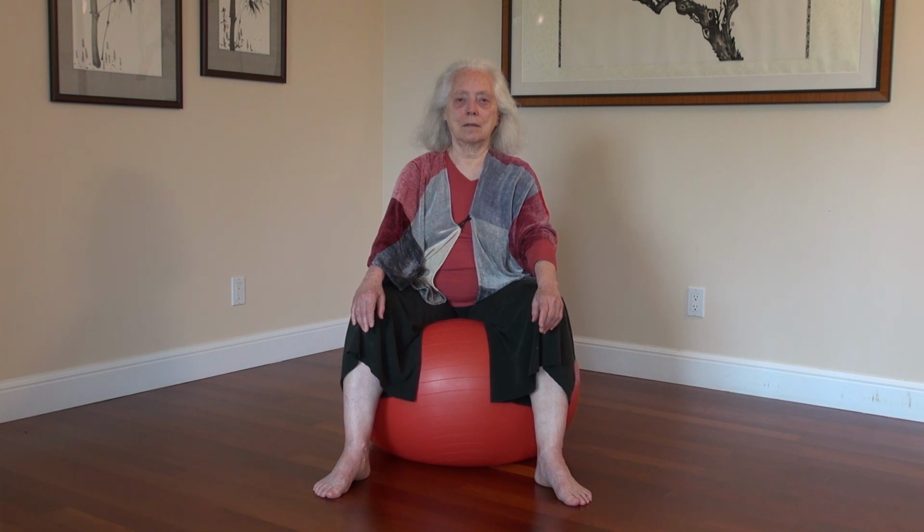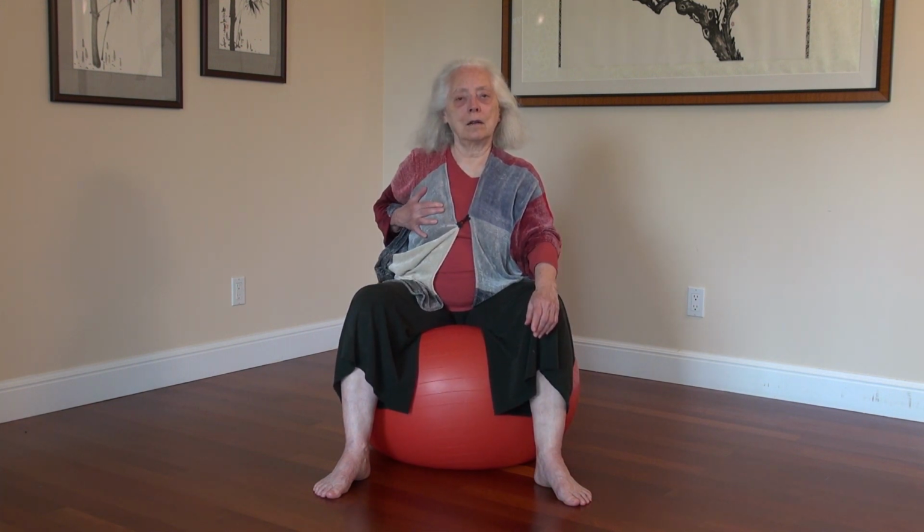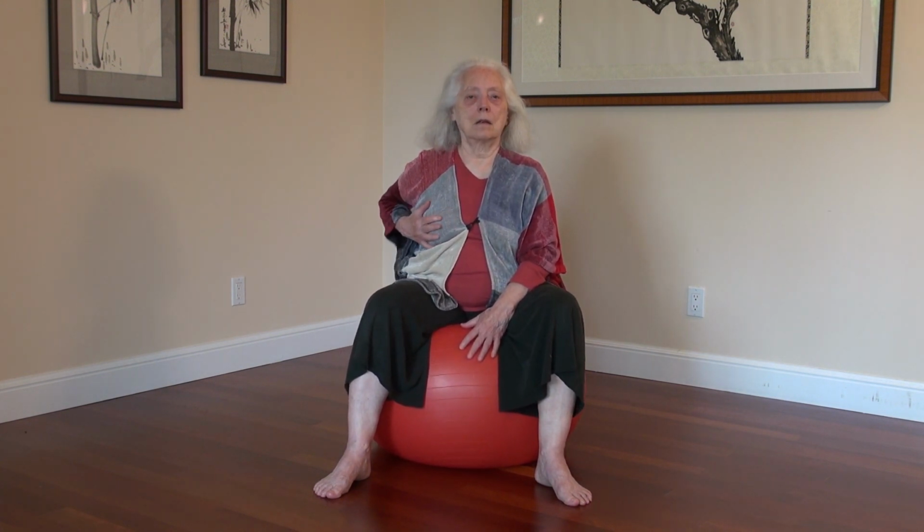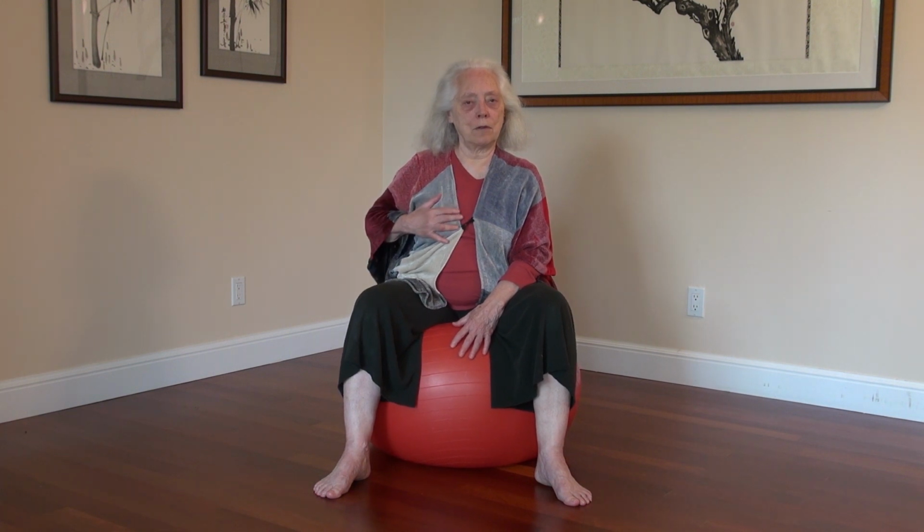Okay, now bring your hand over your breast of that same side and under your arm. Same hand, same breast, same area of the mid-thoracic.